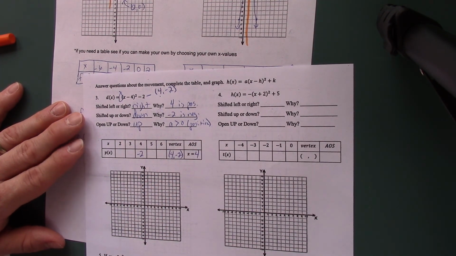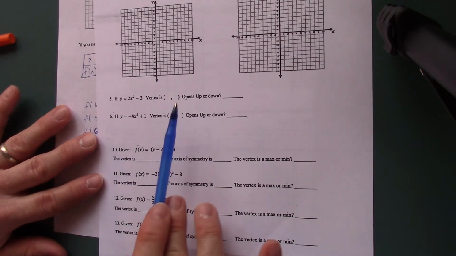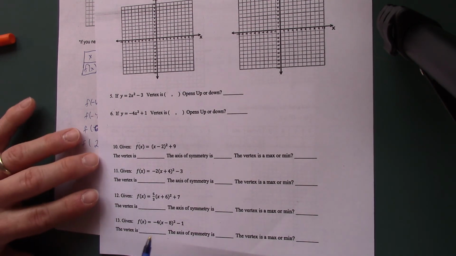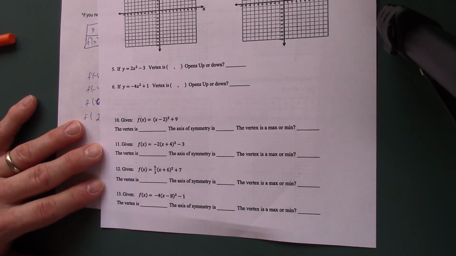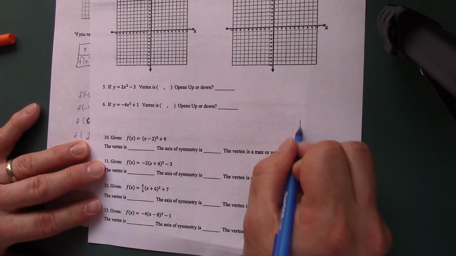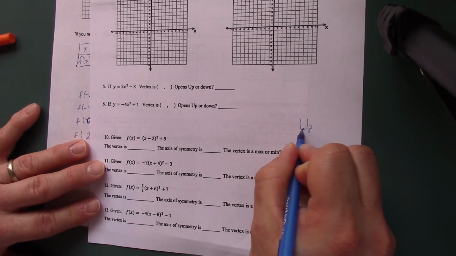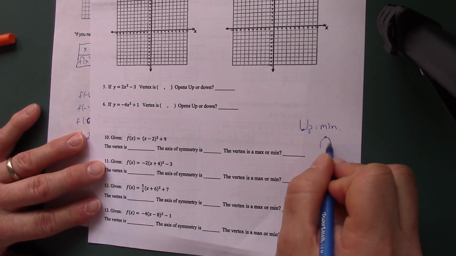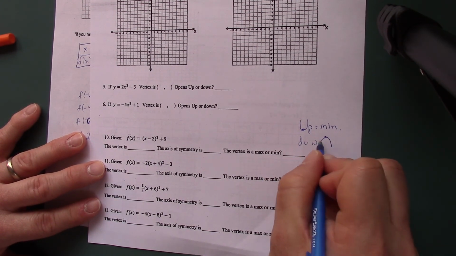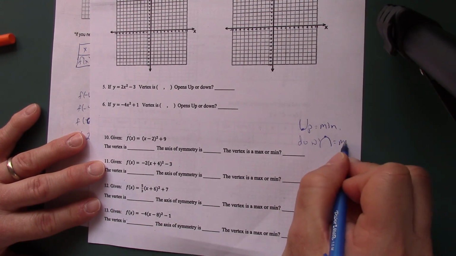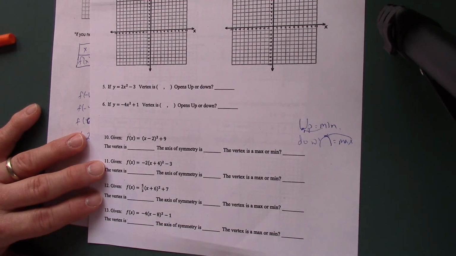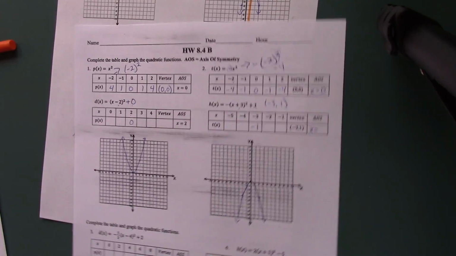Okay, and then down here at the bottom, this is just asking up or down, and what's the vertex? Think about that. That's not something that I'm going to freak out too much about, but you should be able to do 10 through 13 pretty easy as well. Remember, if it opens up like this, then it has a minimum. If it opens down like this, D-O-W-N, then it has a maximum, because that point is the highest point, whereas this point would be the lowest point.